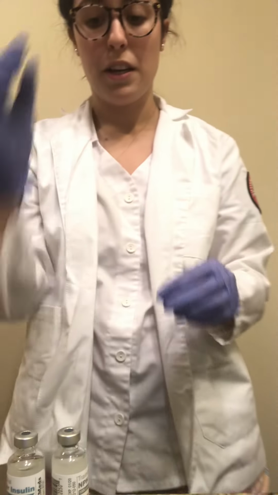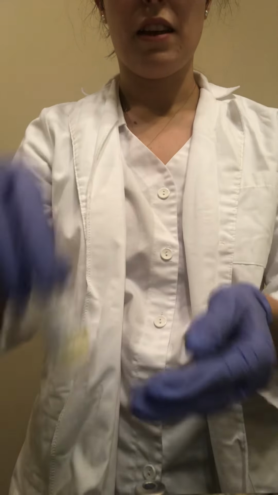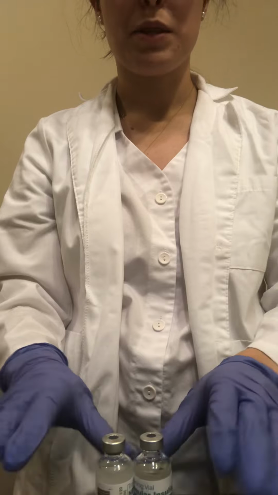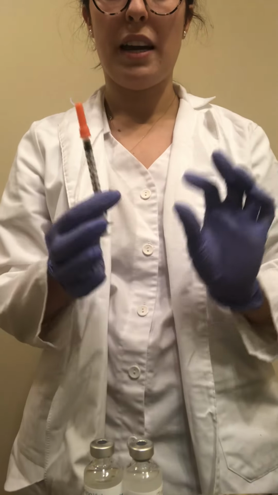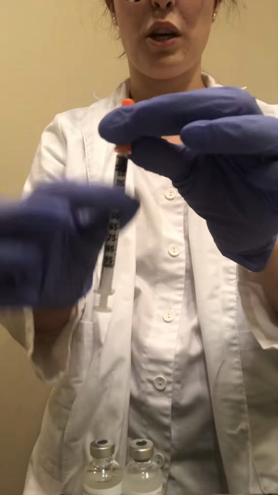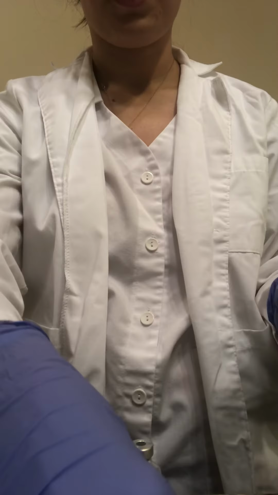All right, and here you'll see that the regular insulin is a clear color liquid, and then the long-acting insulin is a cloudy liquid. And we're going to draw this up in the same syringe, so this is going to be kind of important when doing so. You're also going to get an insulin syringe that is specific with the measurable units on it. And then you're also going to obtain an alcohol swab.